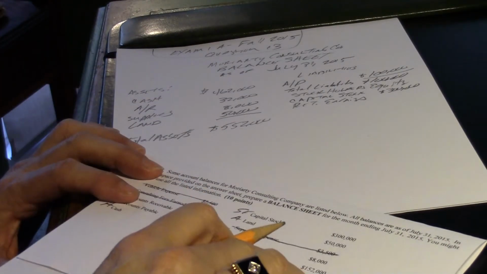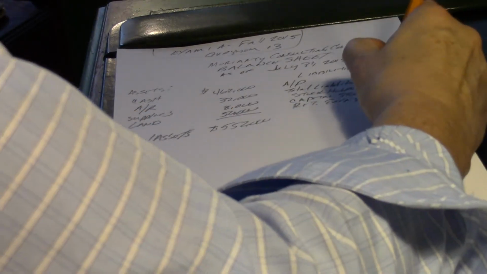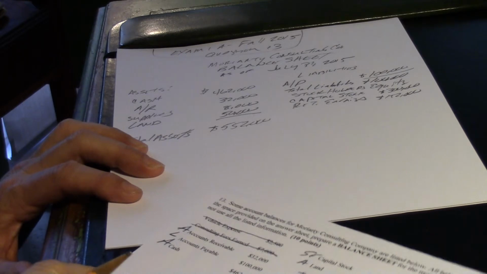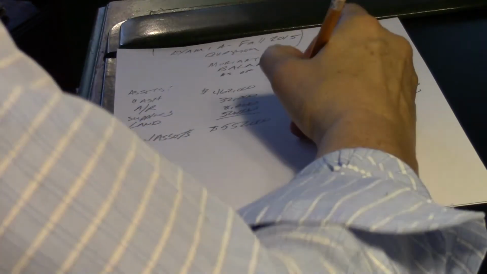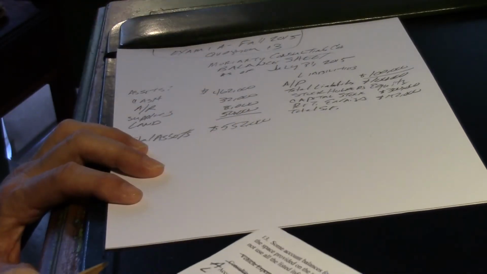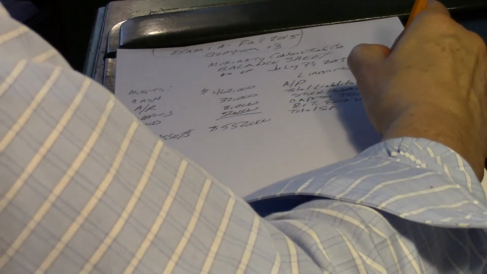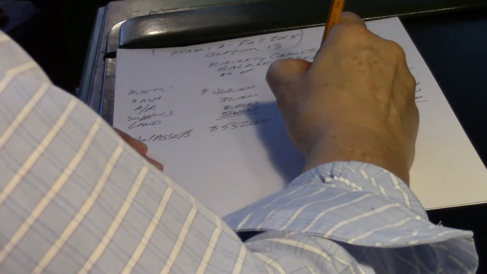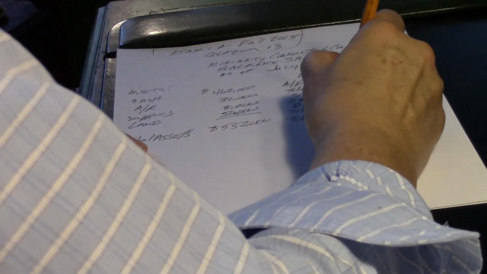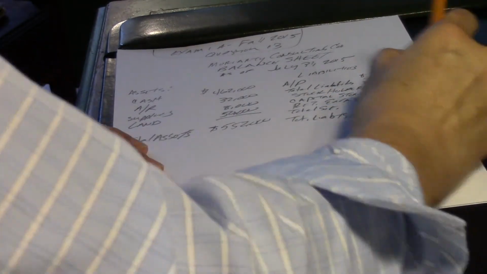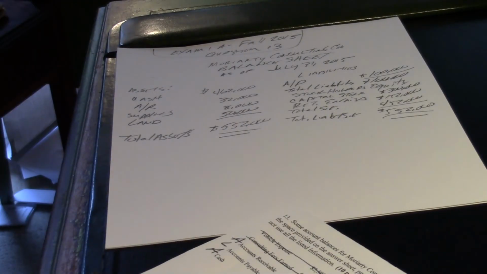And the retained earnings is 152. Right, and I'll add those for total stockholders' equity being 452, and total liabilities plus stockholders' equity is 552,000. And we balance, so we're great.